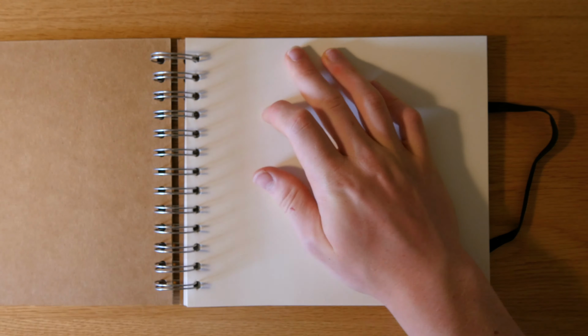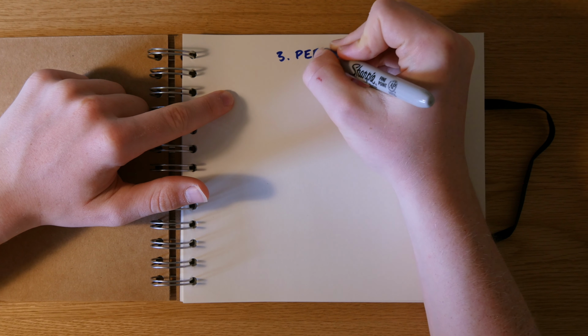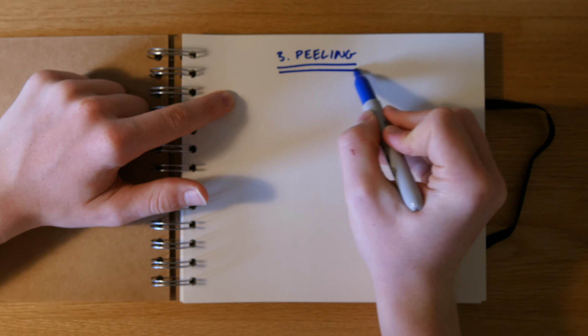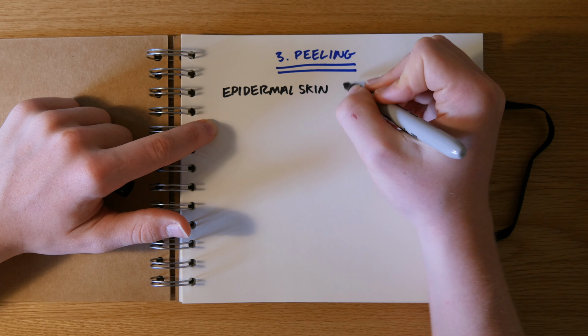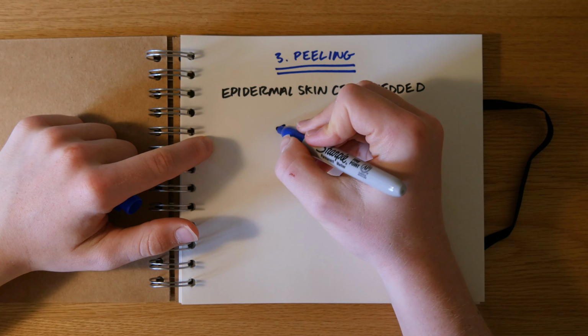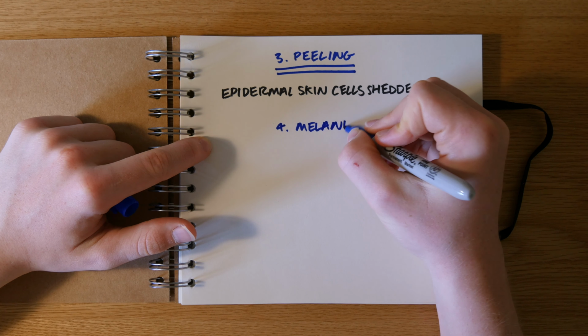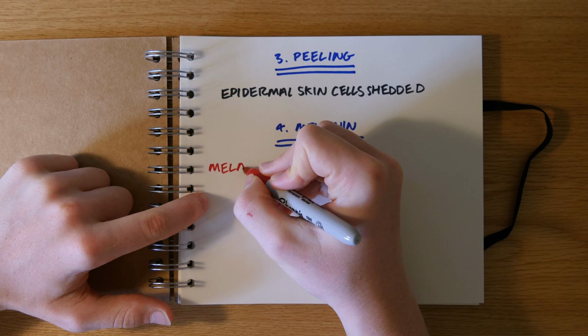The third, and probably the most obvious defense mechanism to combat damage, is peeling. When our skin peels, irreparably damaged skin cells in the epidermis are physically removed from the healthier tissue underneath. The final defense mechanism against radiation burns is an increased production of the pigment melanin.